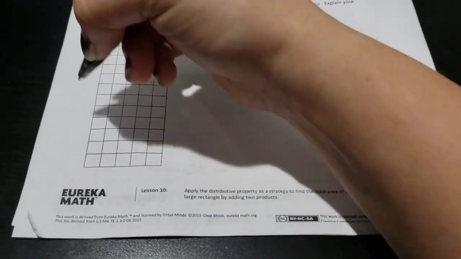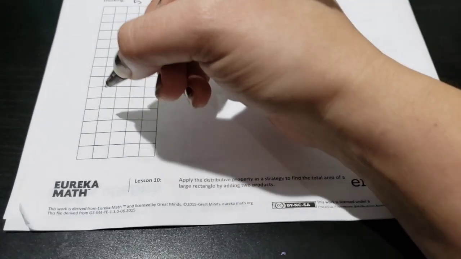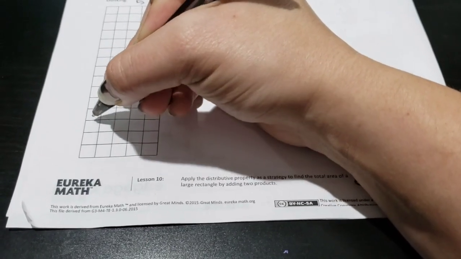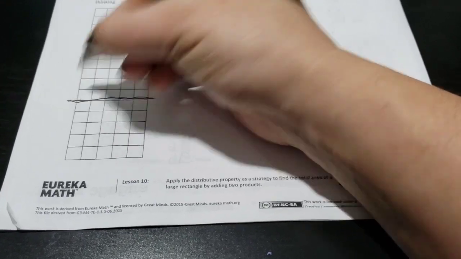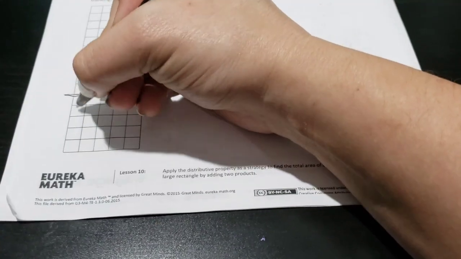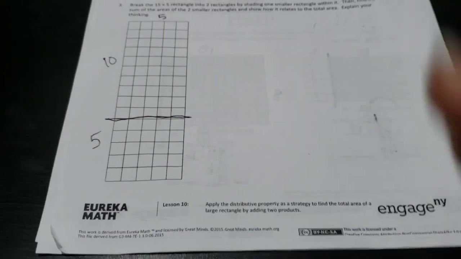So in this case, this is the 5. Okay, so it's rows of 5. And there are 15 of them. So I'm going to break the 15 into 5 and 10. So I'm going to break it here, distributive property. Okay, so here is 1, 2, 3, 4, 5. And then here we have 10. Okay, so using distributive property.